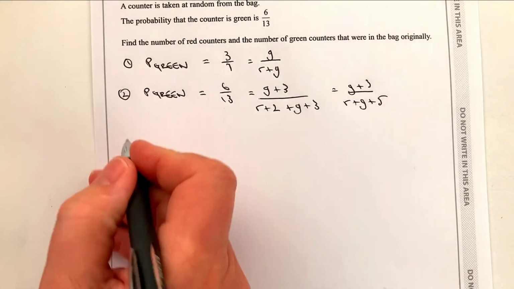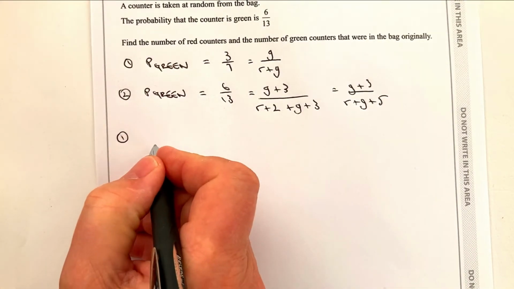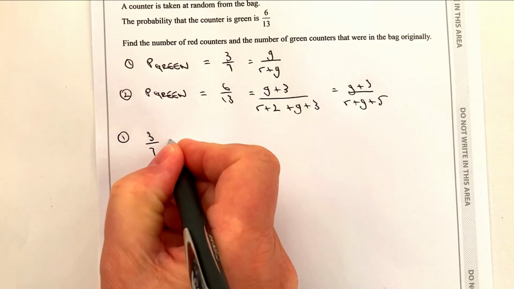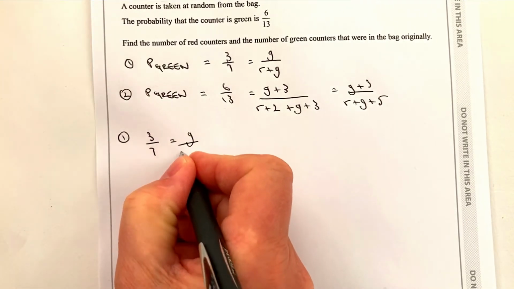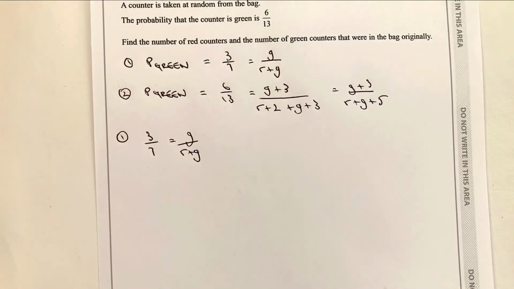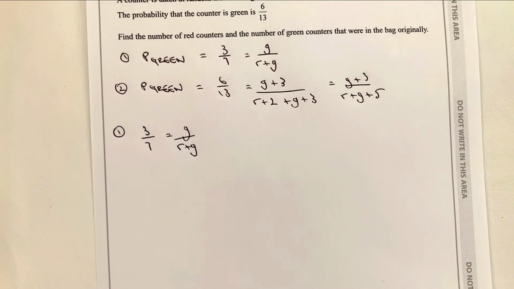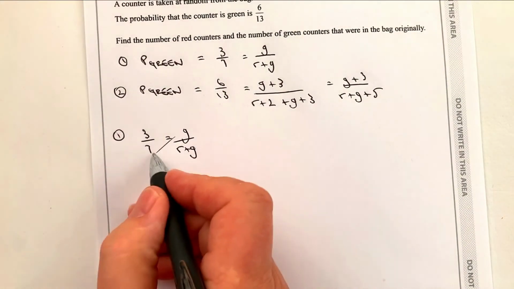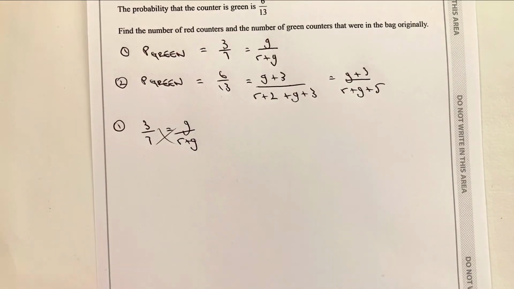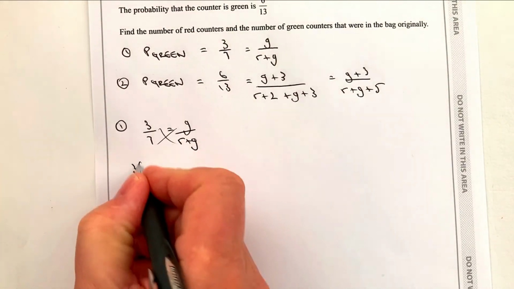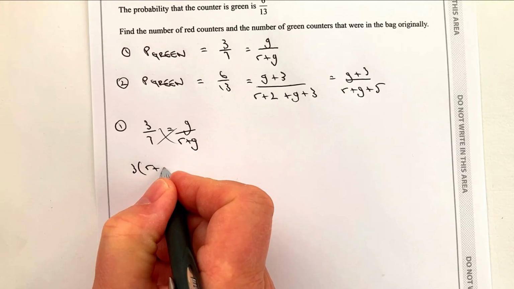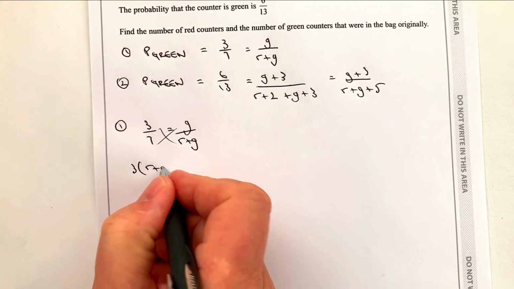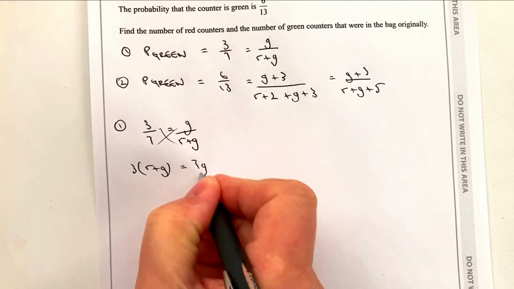So the first equation is going to be the probability of green, and what we said is 3/7 equals green over red plus green. Okay, so the easiest way, I think, is to cross multiply through. I just seem to have this thing about cross multiplying at the moment. If I do that though, I get 3 multiplied by red plus green equals 7G.